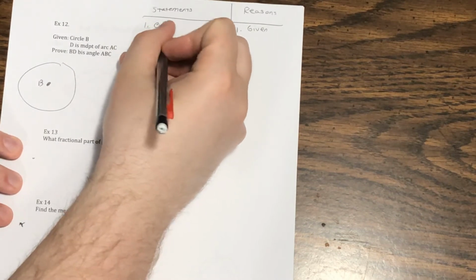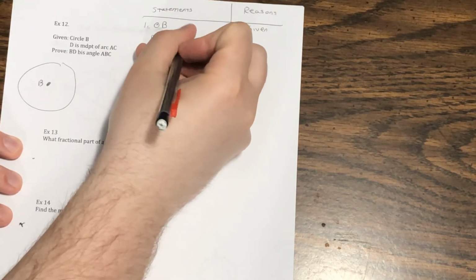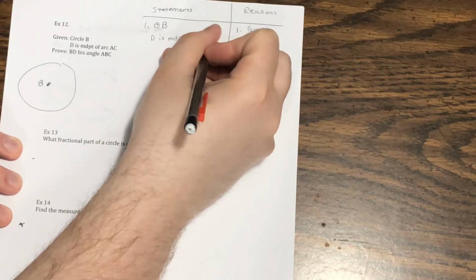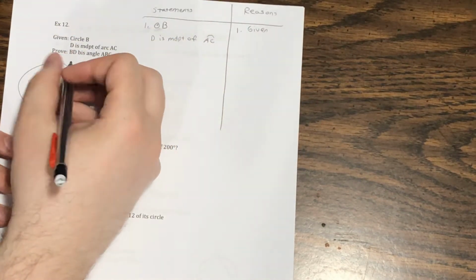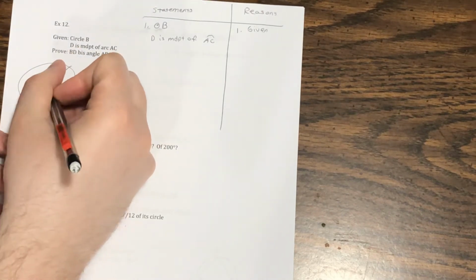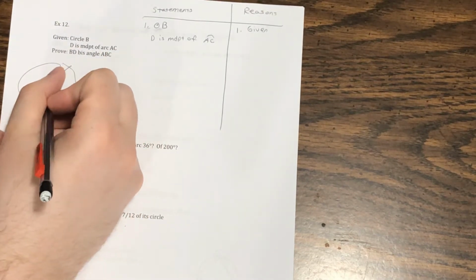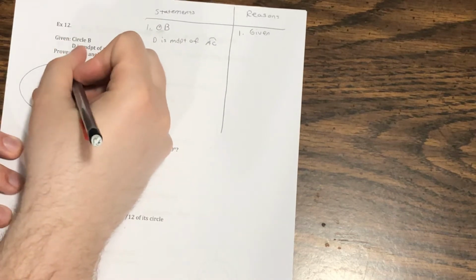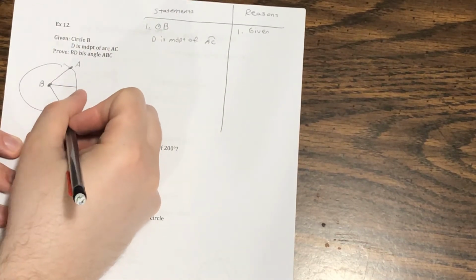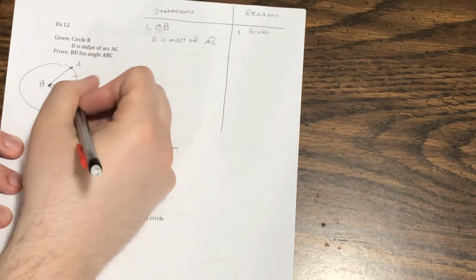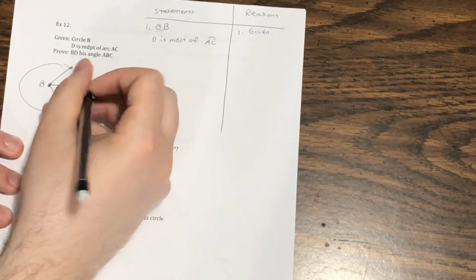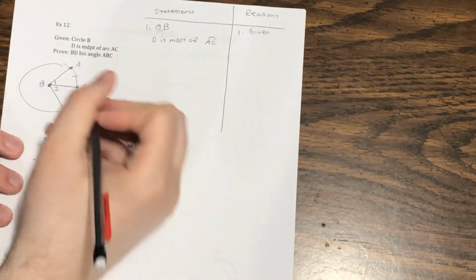So D is midpoint of arc AC. So if I'm going to draw, we have point A, point C, and we have the midpoint, so these have got to be the same, that's D. So I'm going to call this angle 1 and angle 2.